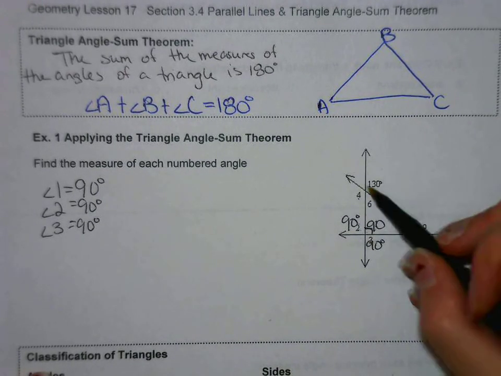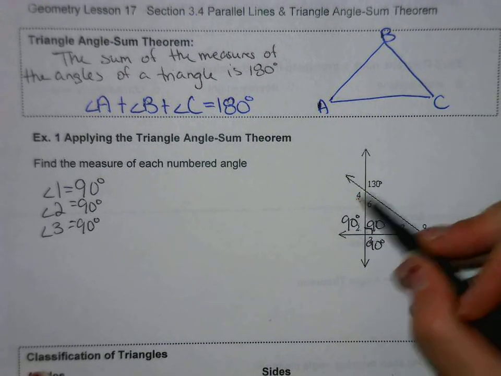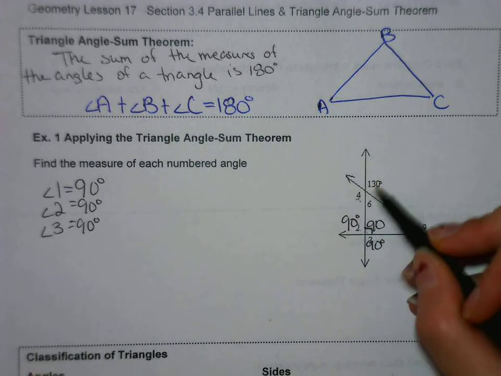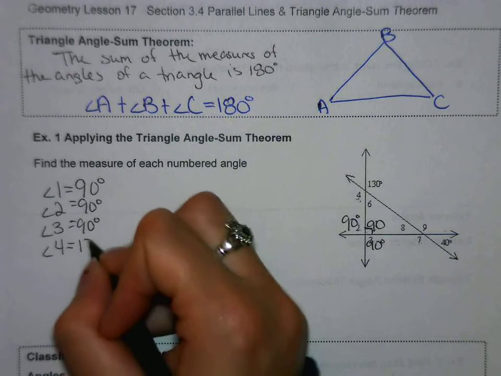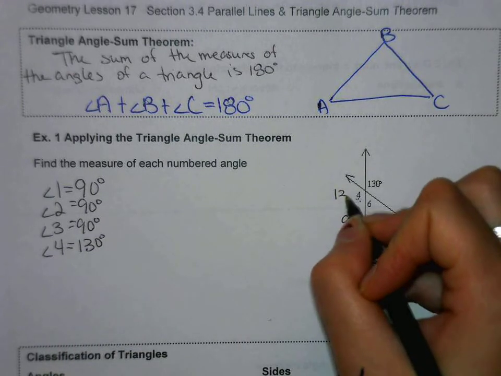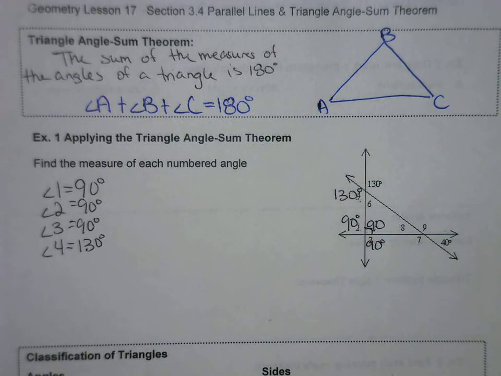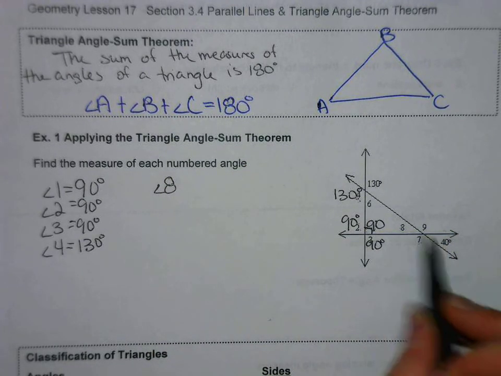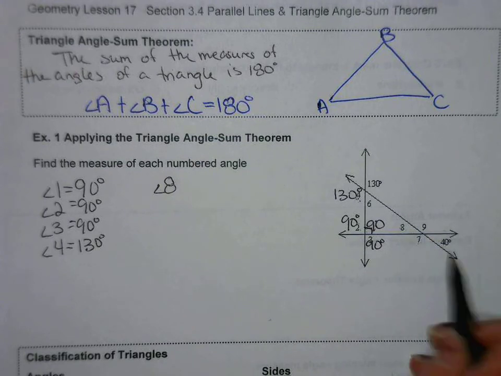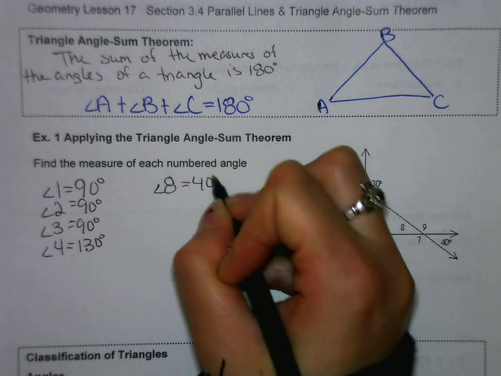Next, if we look over here for angle 4, angle 4 is a vertical angle to 130 degrees. Vertical angles mean they are congruent, so they're equal. So angle 4 also equals 130 degrees. Let's skip down to angle 8. Angle 8 is vertical to angle 40 degrees. So since they're vertical, that means they're congruent, they're equal. So angle 8 is equal to 40 degrees.